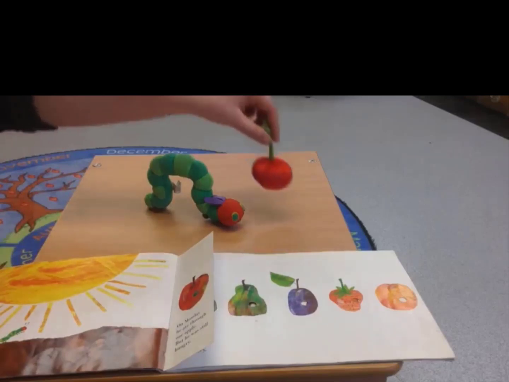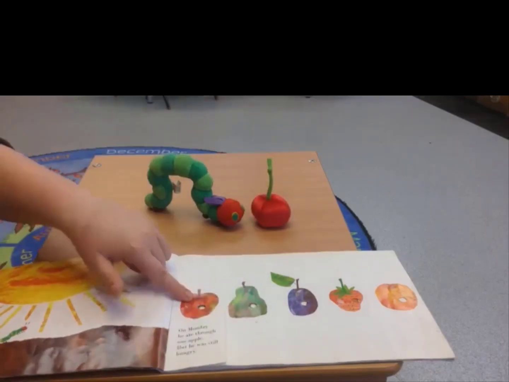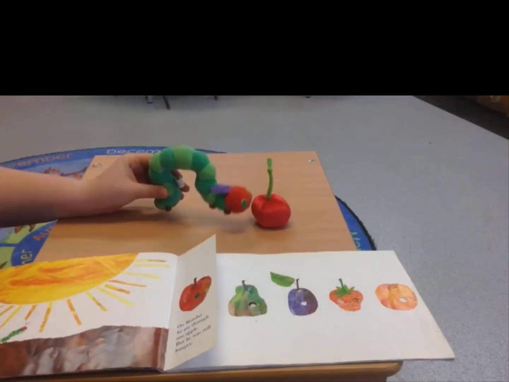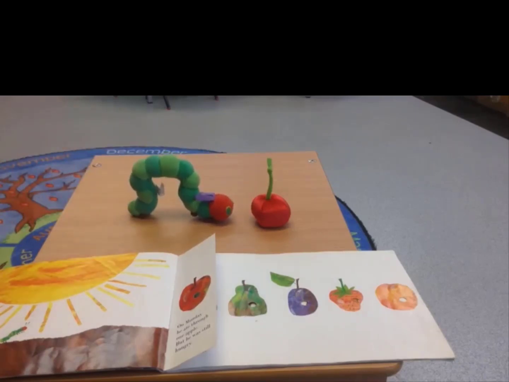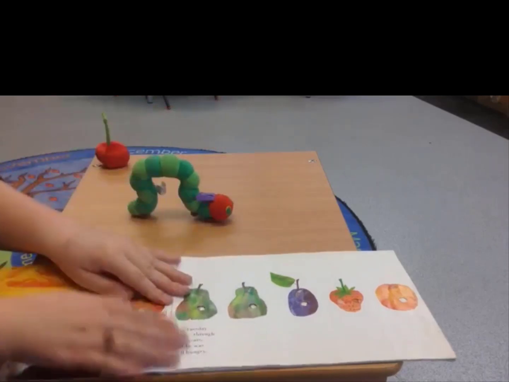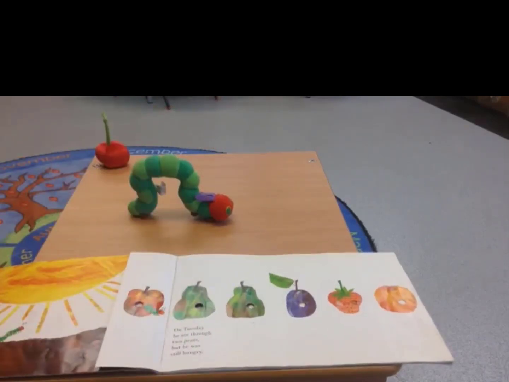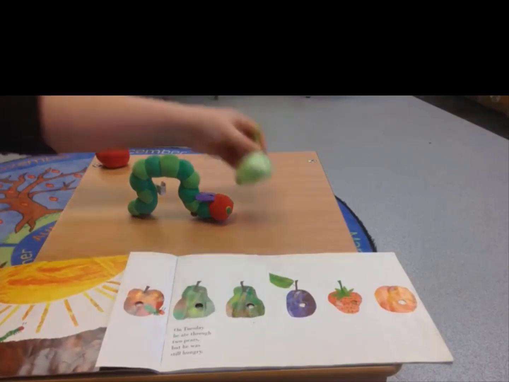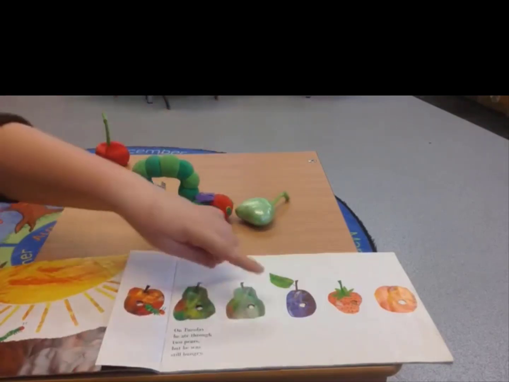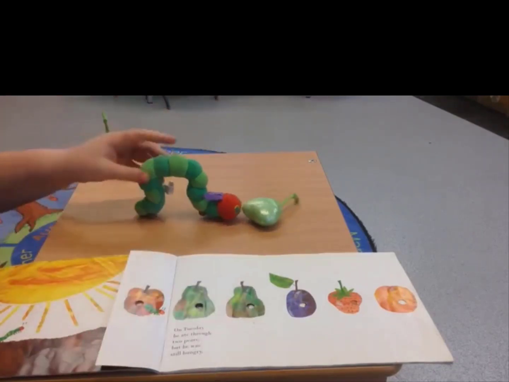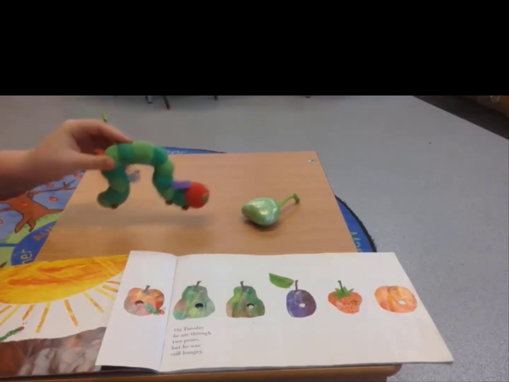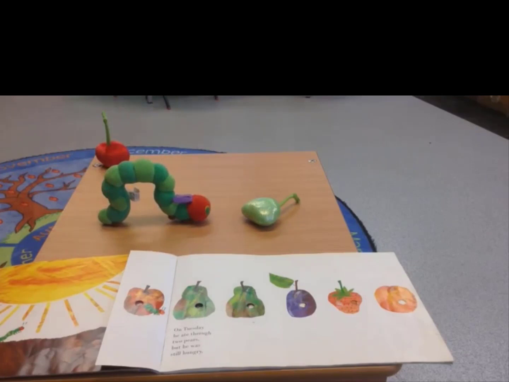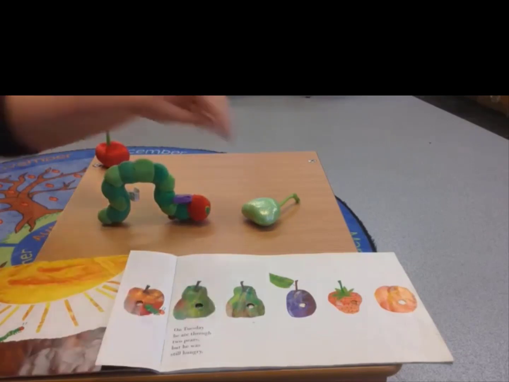On Monday, he ate through one apple. But he was still hungry. On Tuesday, he ate through 2 pears. But he was still hungry.